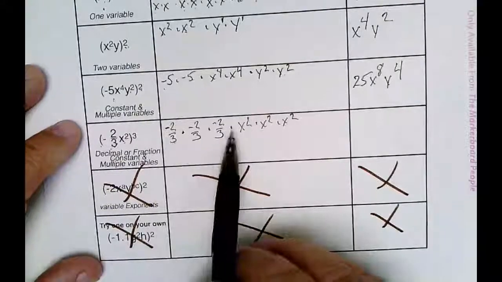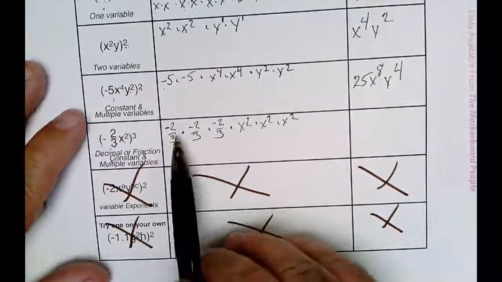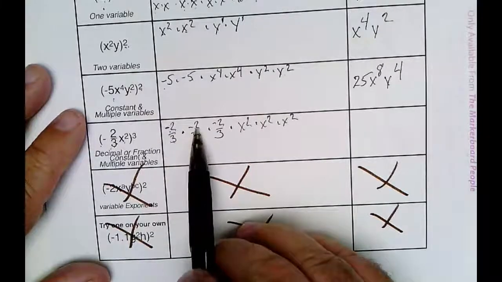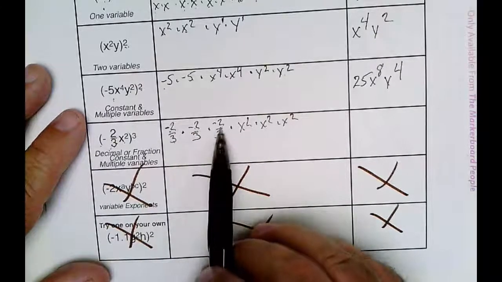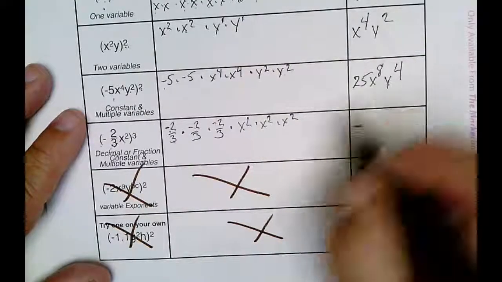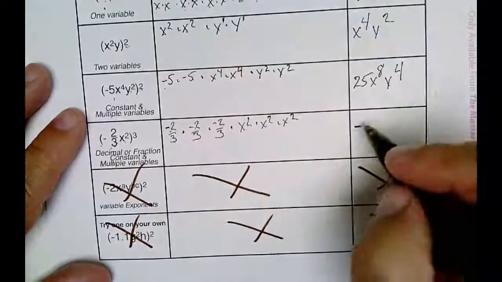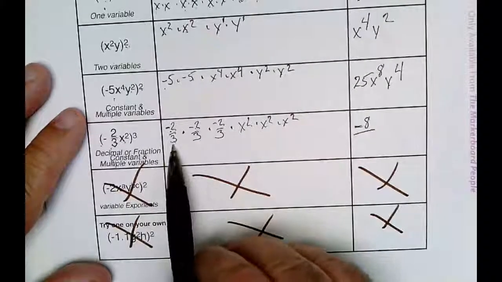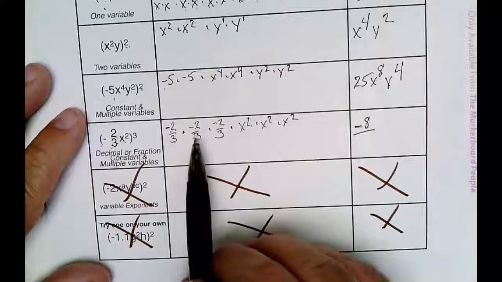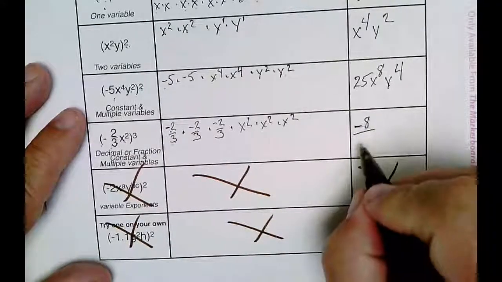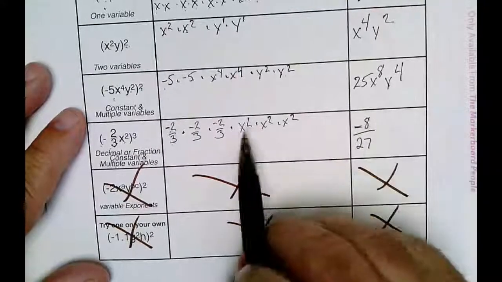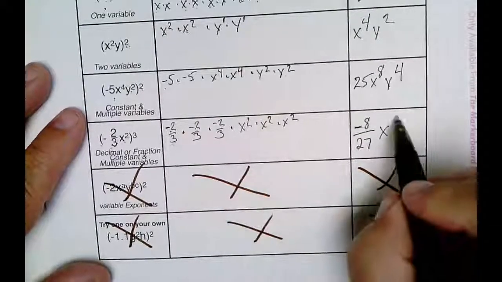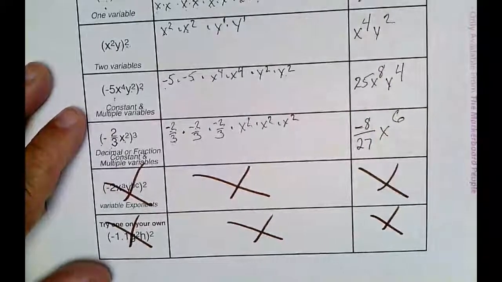Okay, now we're multiplying fractions, so multiply the denominators. Negative times a negative is a positive, so 2 times 2 is 4. A positive times a negative is a negative. 4 times negative 2 is negative 8 over. Remember, these are still negative. Well, it doesn't really matter. 3 times 3 is 9. 9 times 3 is 27. Okay? X, I know I still have x. 2 plus 2 plus 2 is 6. And you are done. Okay?